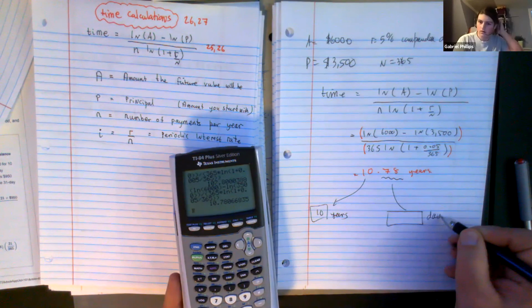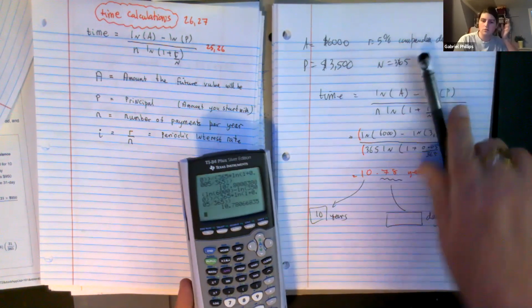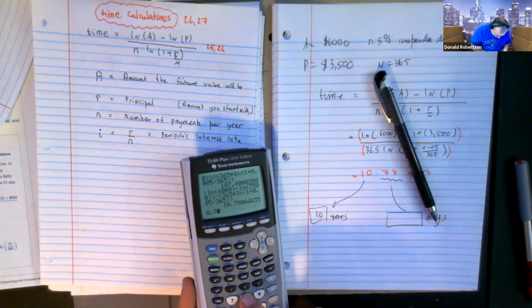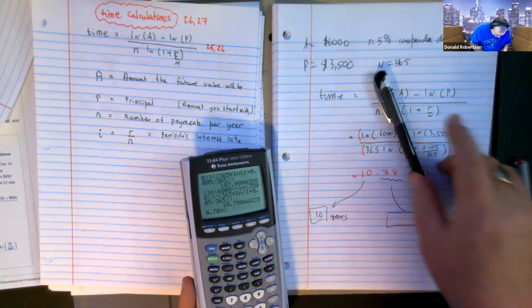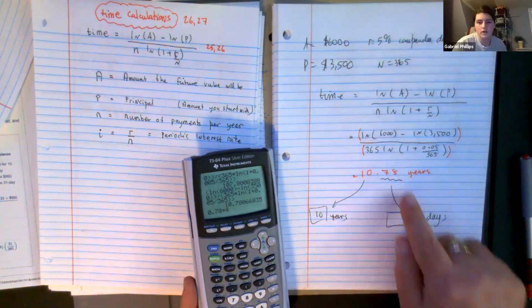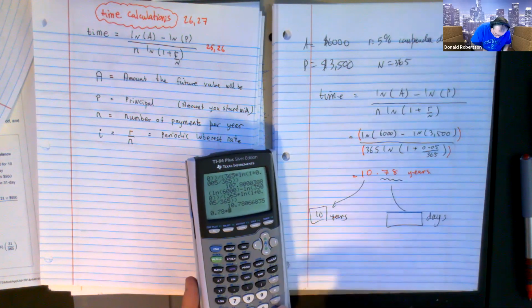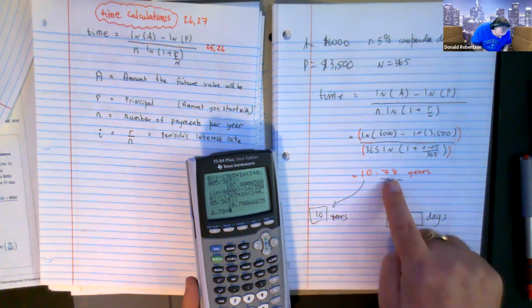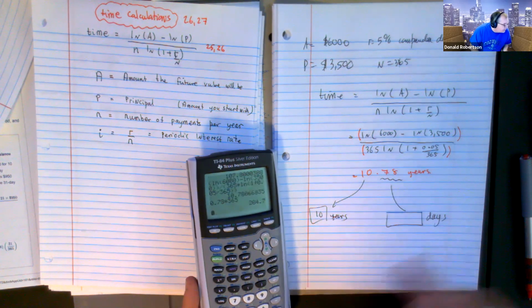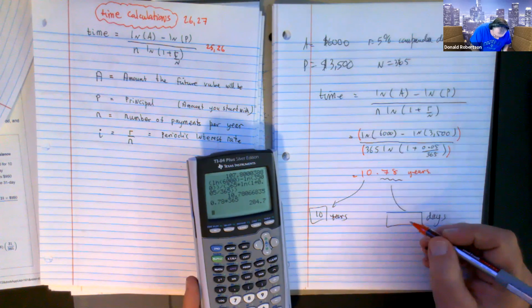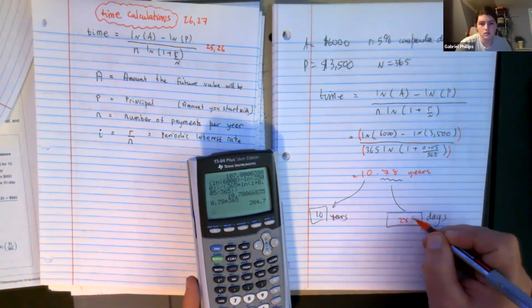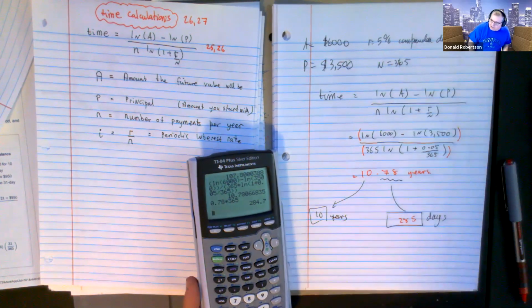And that's 0.78. Don't you just multiply the decimal by, say it again? Don't you just multiply the decimal point? By what? By 365. And it gets daily. Yep. And round it off to 285 because that's the nearest whole number, and it's the answer that it says it is.